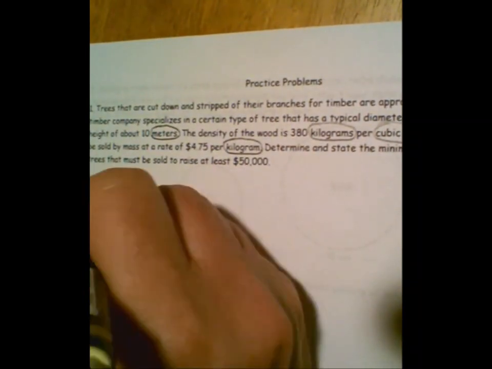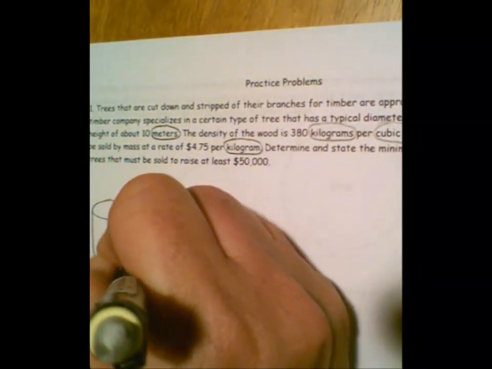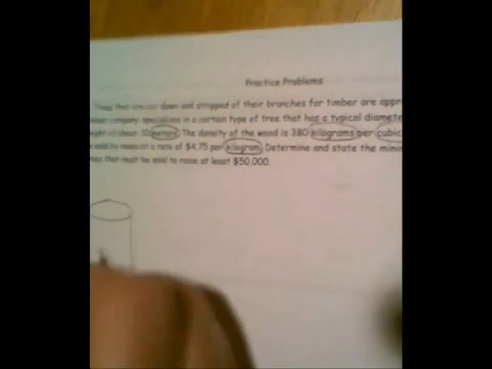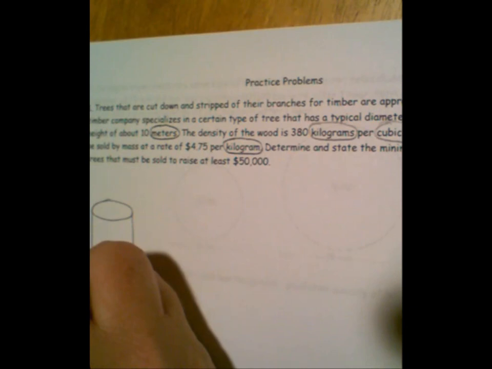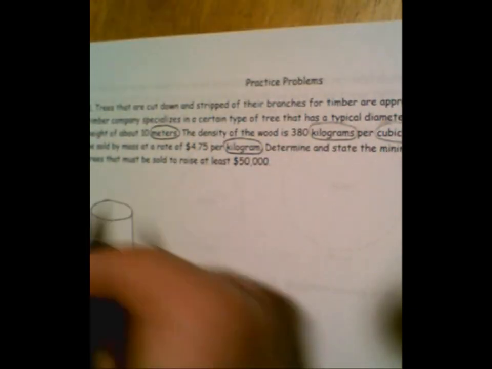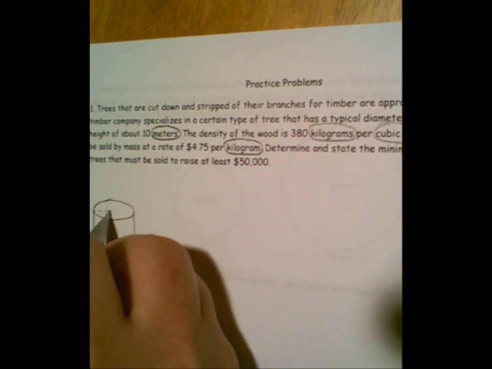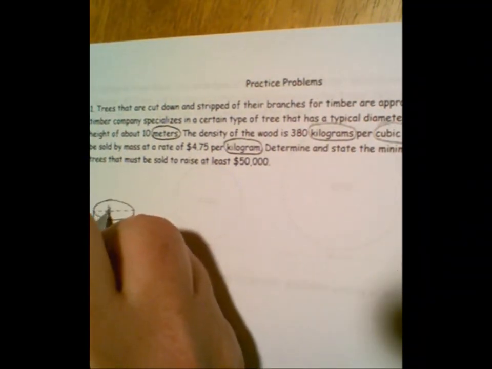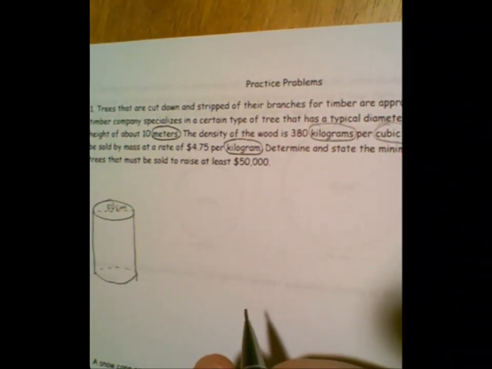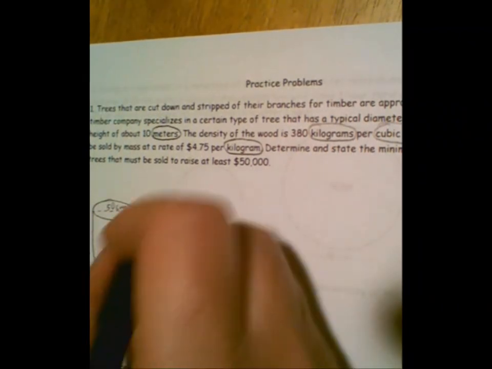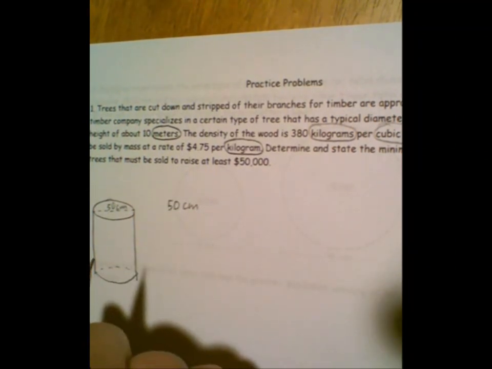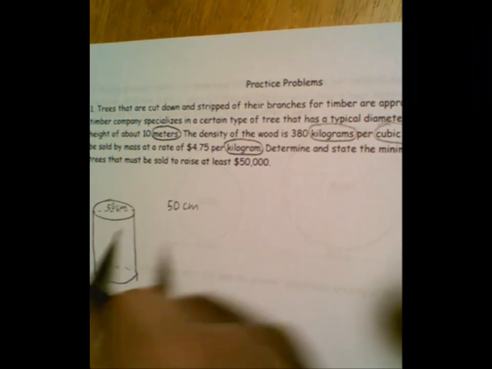I'll draw my cylindrical branch over here. It says the height is 10 meters, and it says that the diameter is 50. So right here, that's 50 centimeters. Then I take the 50 centimeters and I want to convert it to meters.